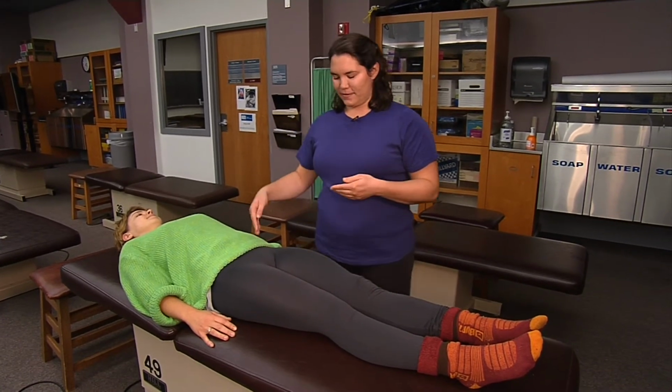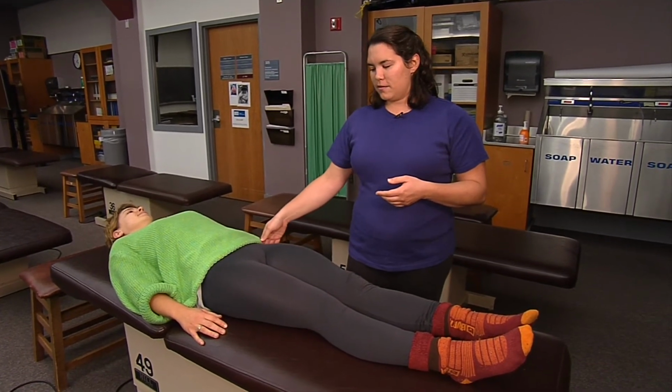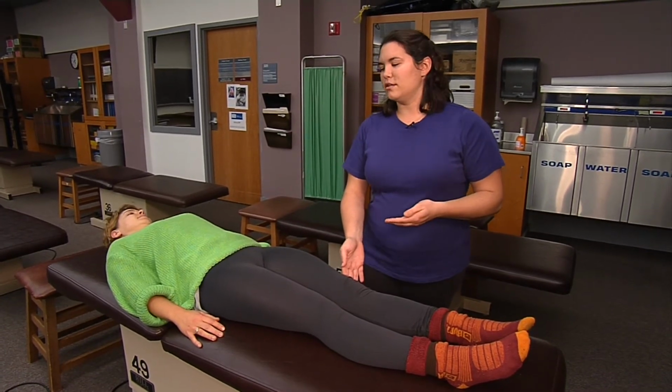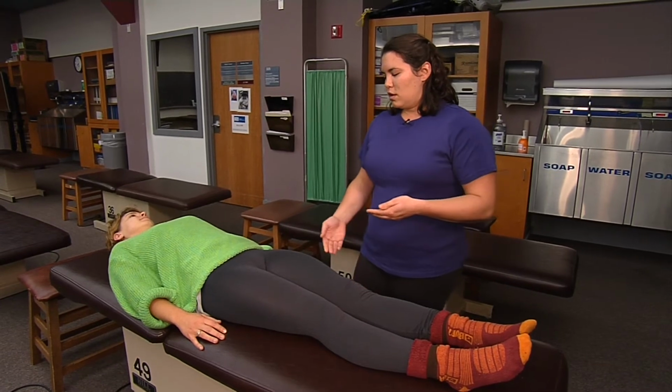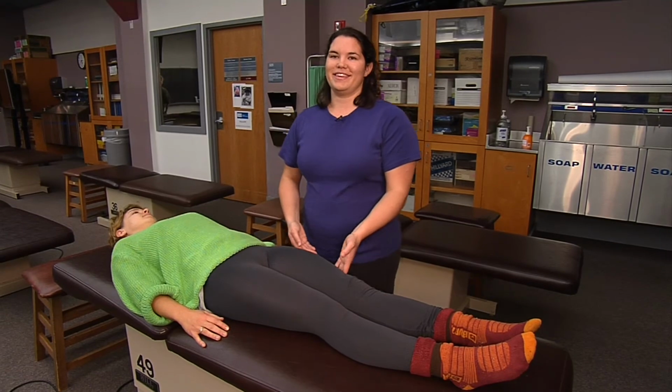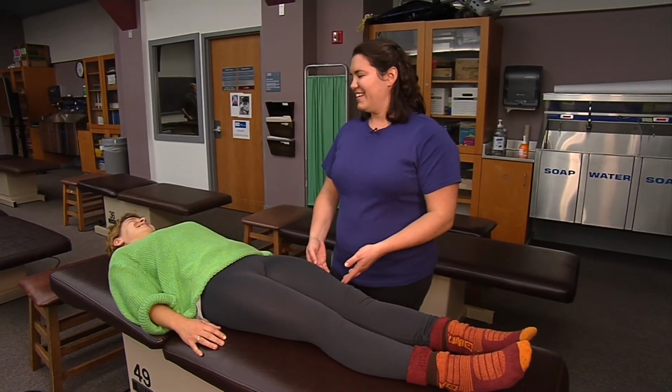The next test we can do is the Ober test. And this is if the patient is complaining of lateral thigh pain or knee pain. And this is really common in runners. And this would be testing for hypertonicity in the iliotibial tract.